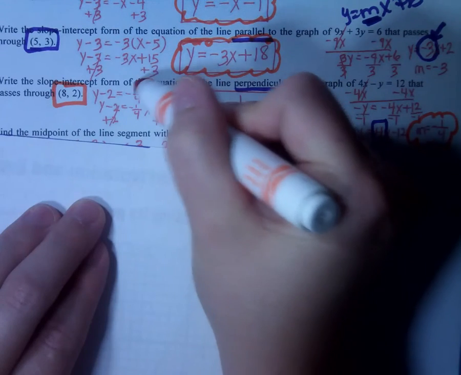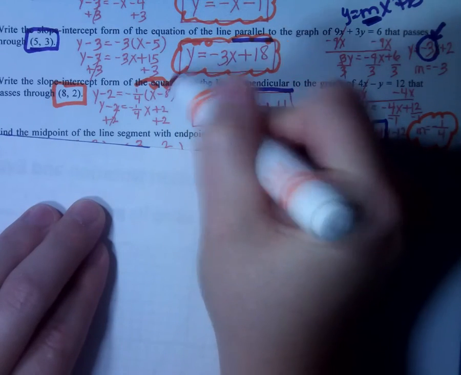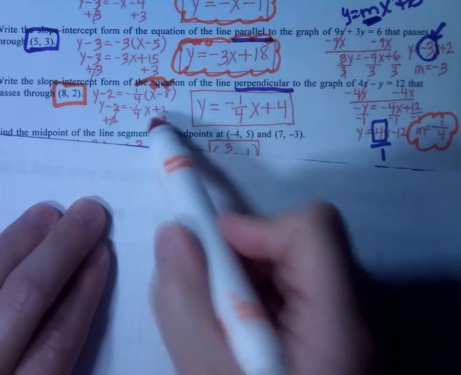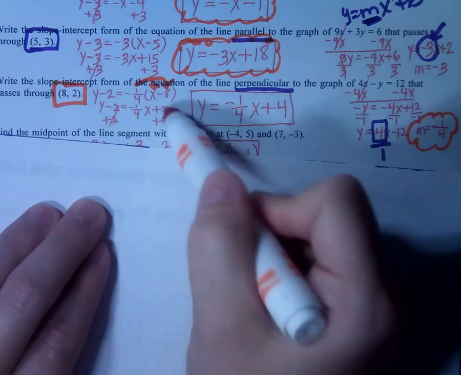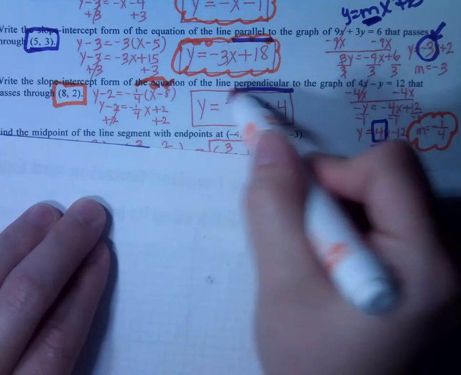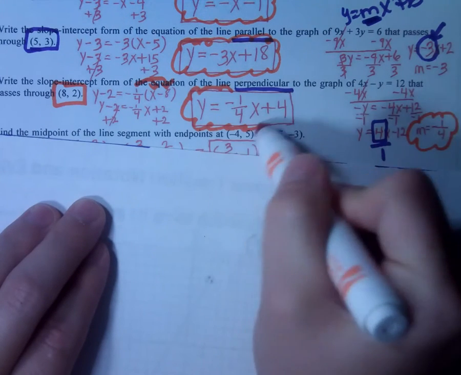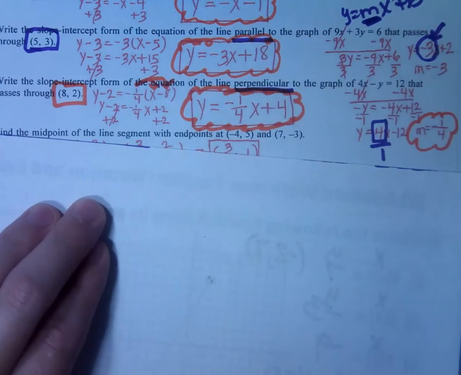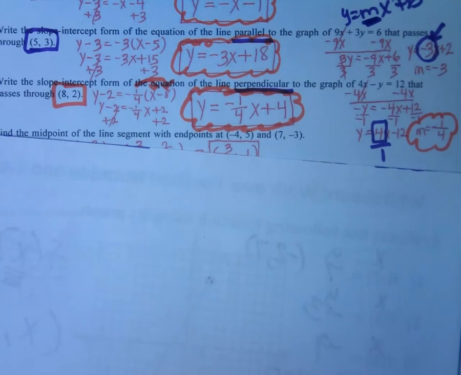Now notice every time you keep getting these fraction slopes, that when you distribute, you end up getting a nice little number back behind that x. And then the final answer you should get is y equals -1/4 x plus 4. Hopefully you remember all this stuff from Algebra 1, so hopefully this is easy peasy.